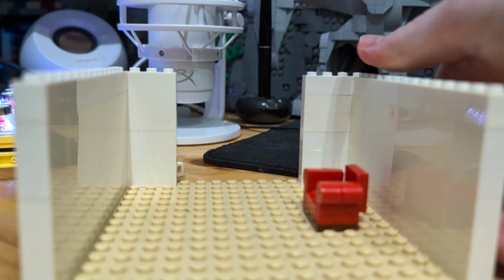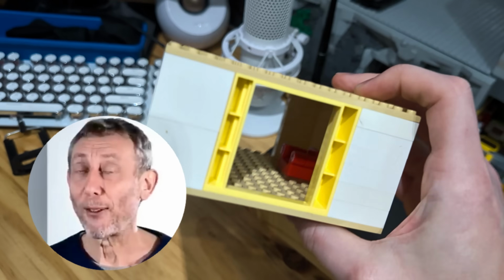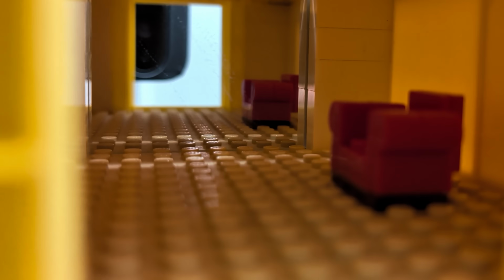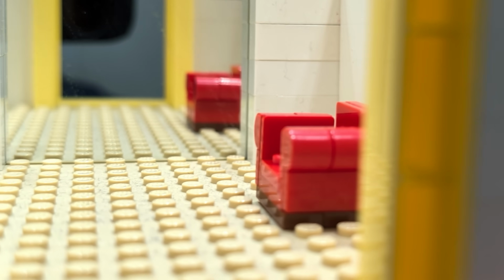I've made this beautiful room with a lounge chair inside. Nice. Then you can take your scene and place one end against a mirror, which essentially doubles the space. Then you take your one-way mirror and put it in the front. And now, you can't see anything.